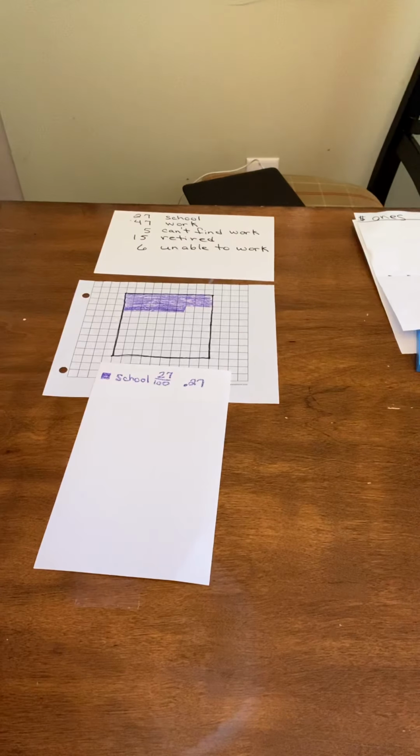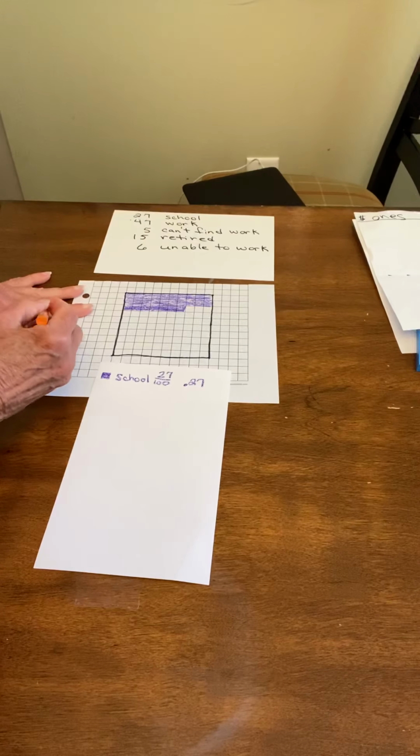So we see what that looks like, and we want to talk to them about, is that more than or less than a quarter of the people? What would a quarter of 100 be? And again, if they go back to money, we didn't use quarters, but you got to think 4 quarters make your $1. So 25 hundredths would be our quarter of this 10 by 10 grid. So 27, so more than a fourth of these people are in school.